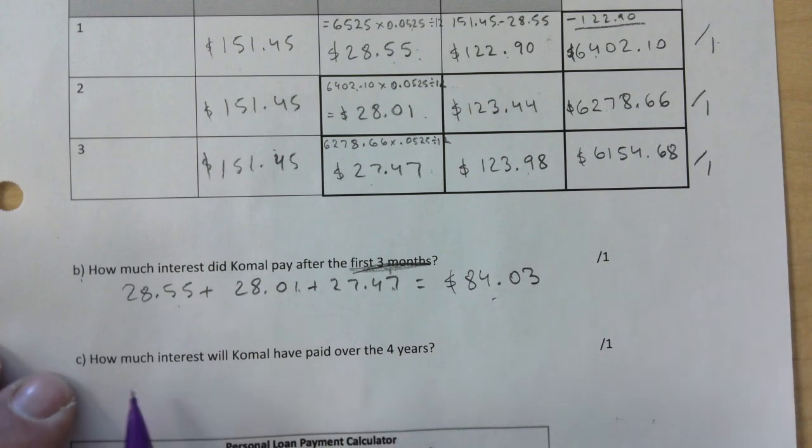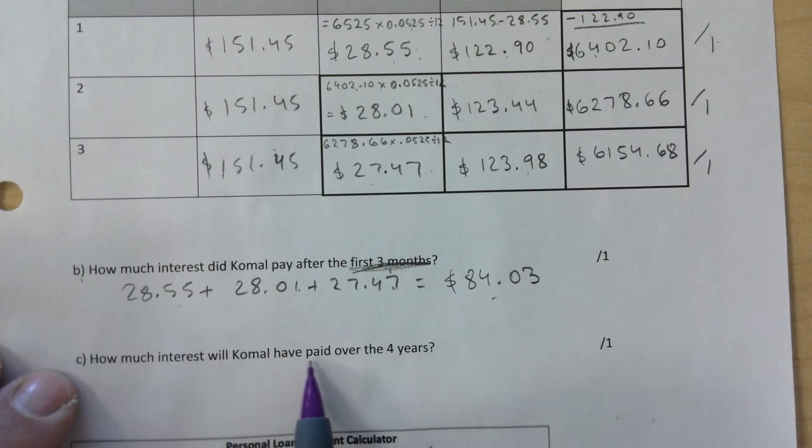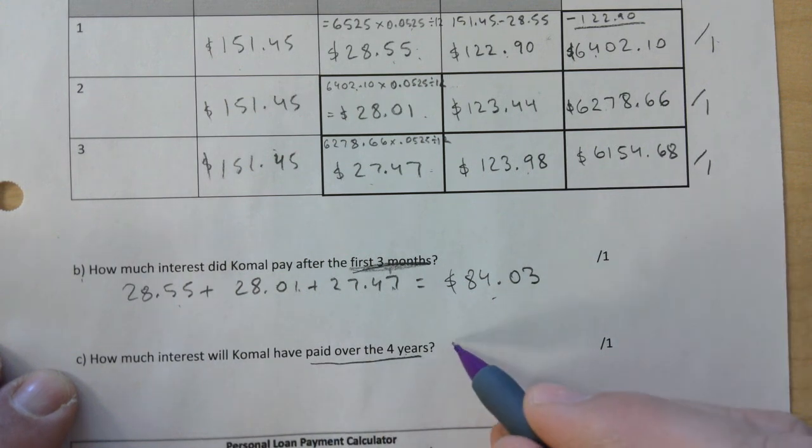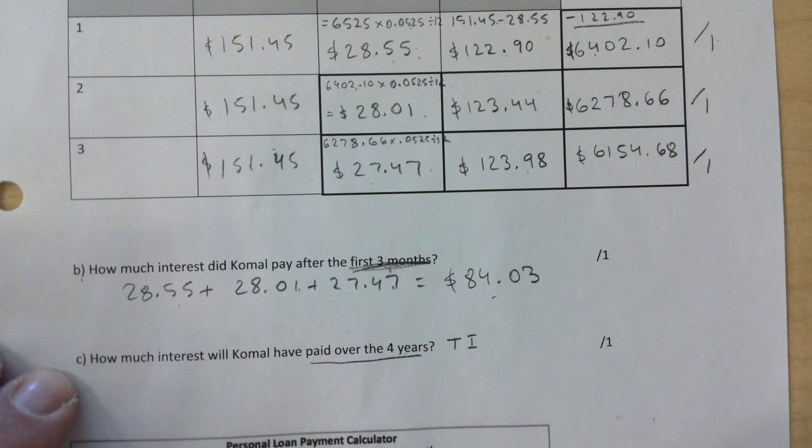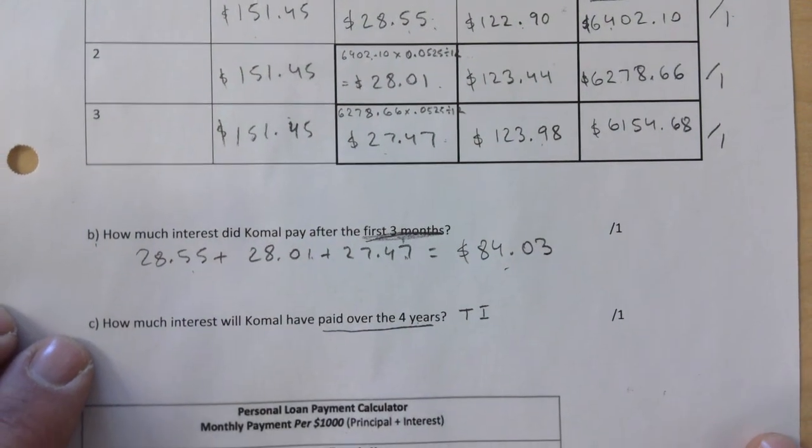And then C is how much interest will Kamal have paid over 4 years. So this, ladies and gentlemen, that's the TI. If you have that formula on your study sheet, go get it. I think it's on page 15 or something in that neighborhood.